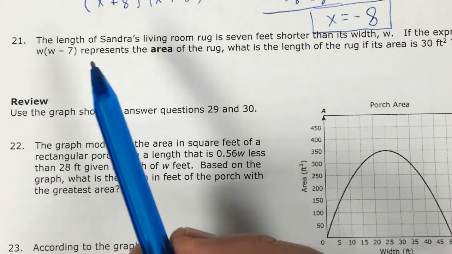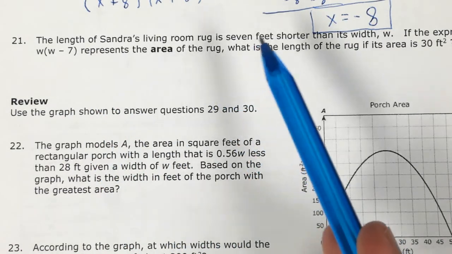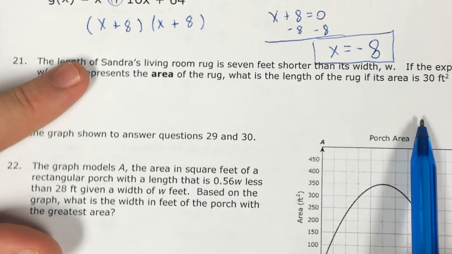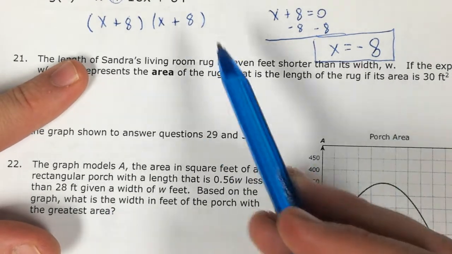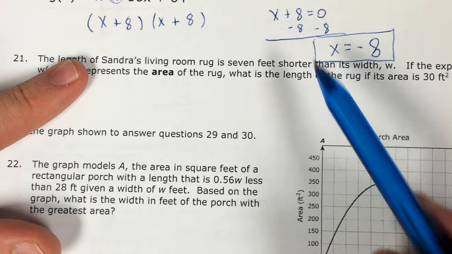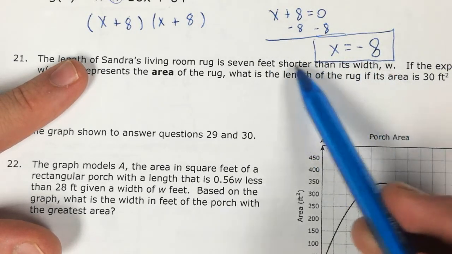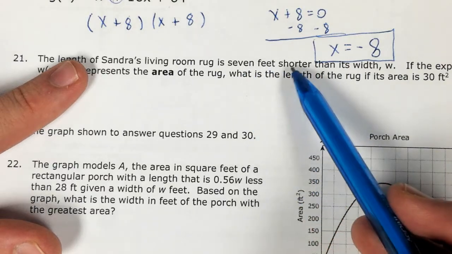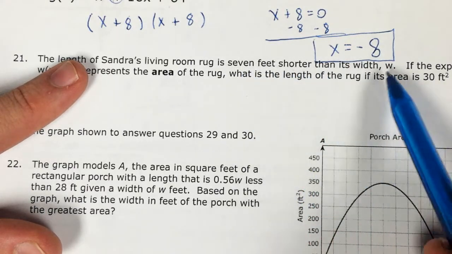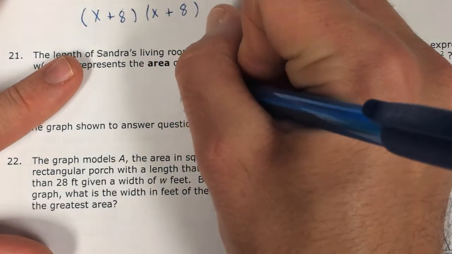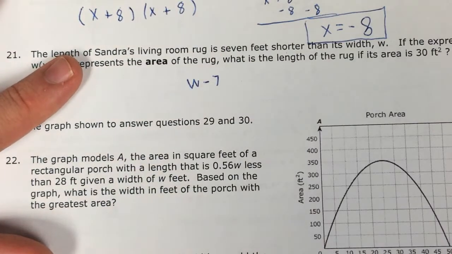The length of Sandra's living room rug is 7 feet shorter than its width. All right, well, look at this. Pretend it didn't tell us this part right here. 7 feet shorter than means I'm going to take W and I'm going to subtract 7. Shorter than the width, so I'm going to subtract 7. So I'd write that as W minus 7.